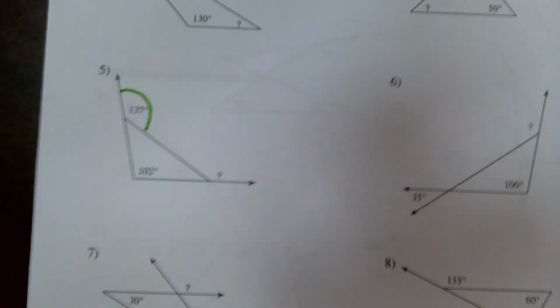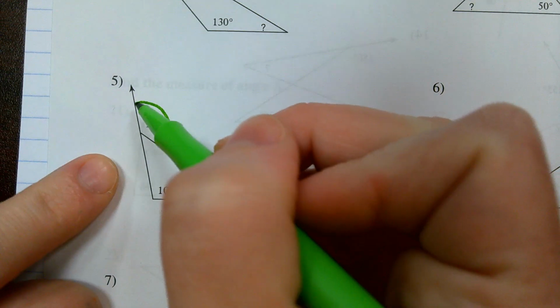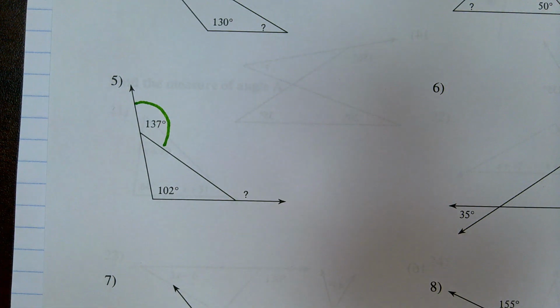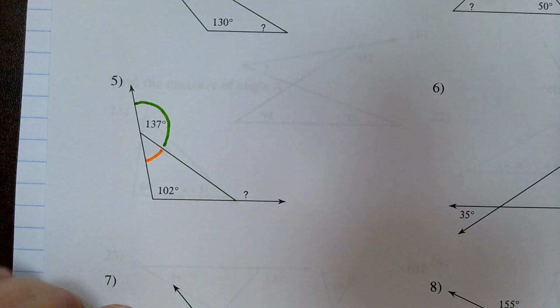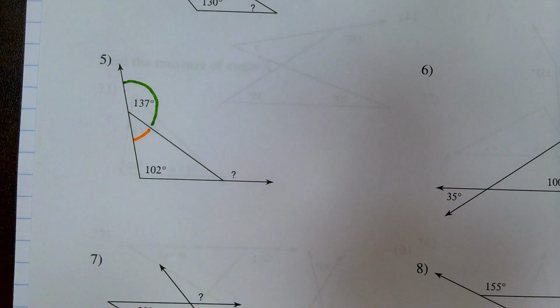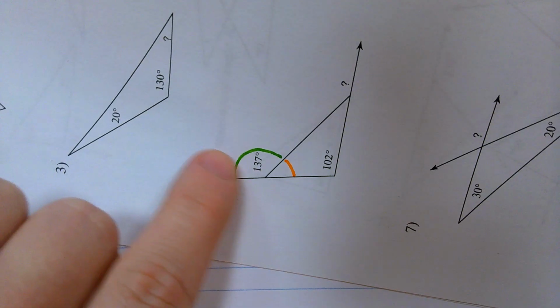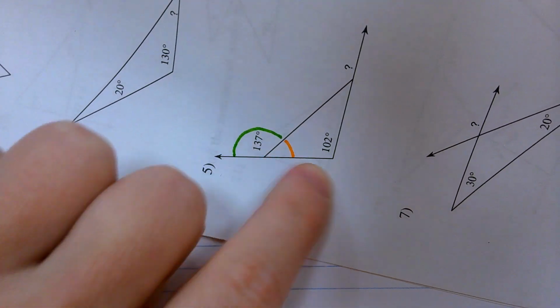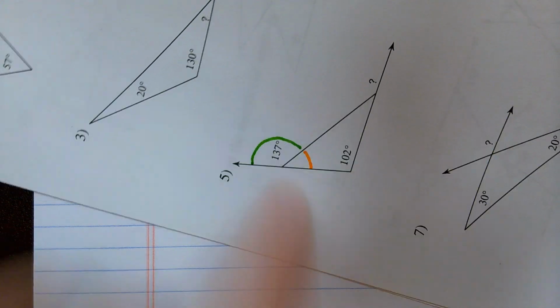So Savannah just noticed that this angle here that I highlighted and this angle, when you put them together, they make 180 degrees because this is just a straight line. You see that? That's a 180 degree angle right there. So we could go ahead and solve for that orange angle.